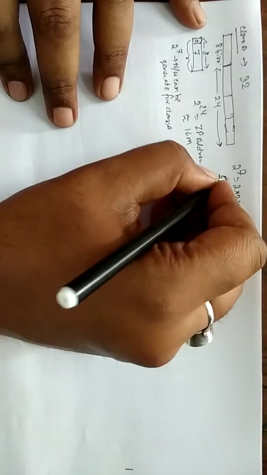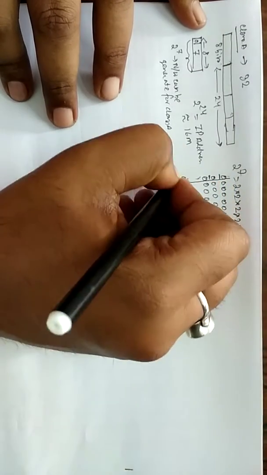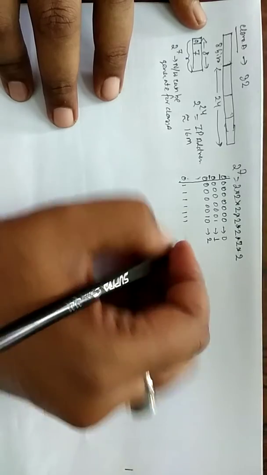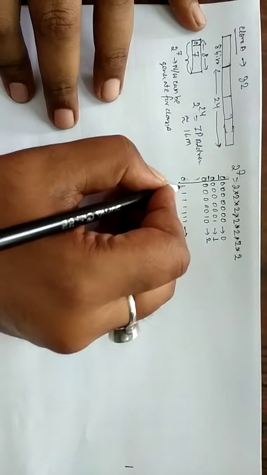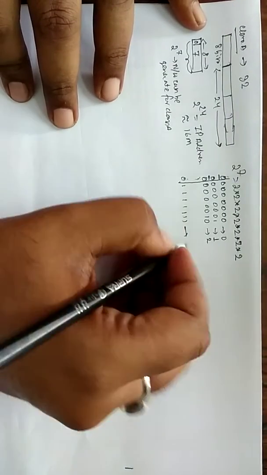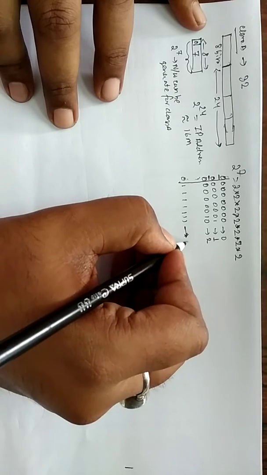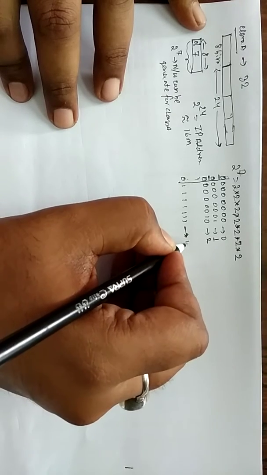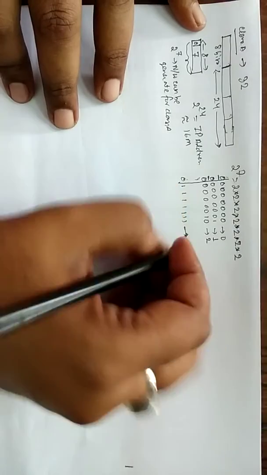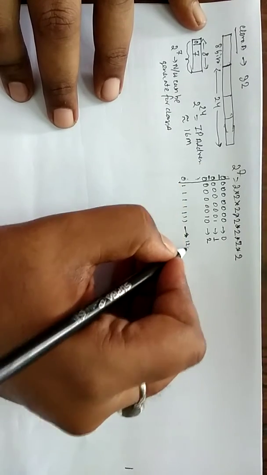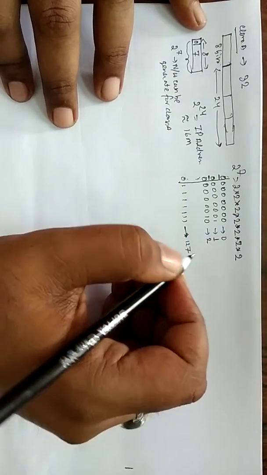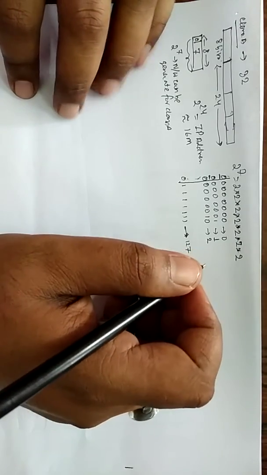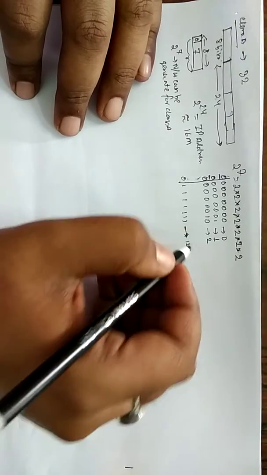But this MSB will be entirely 0, because this is class A addressing. So this number, 0 1 1 1 1 1 1 1, is nothing but 127. So from 0 to 127.